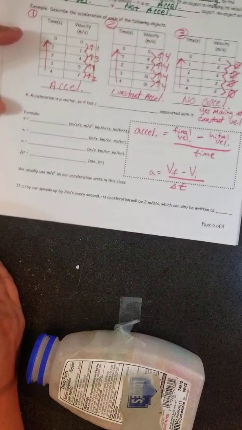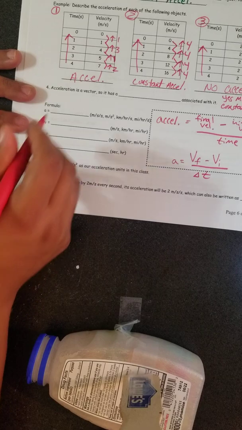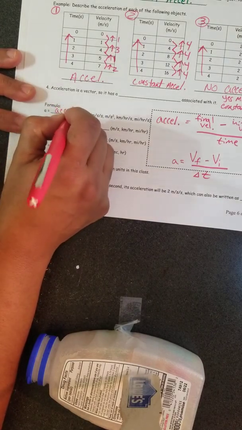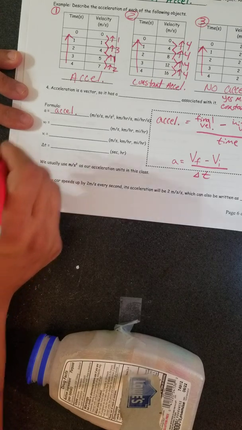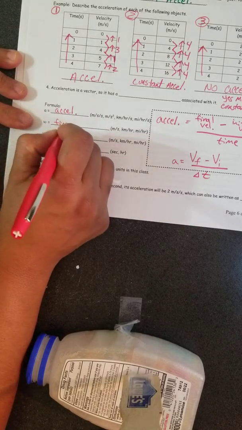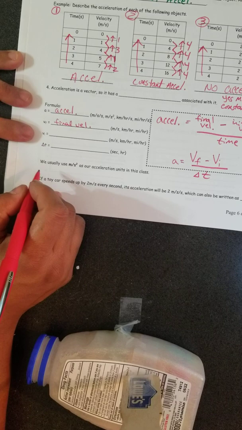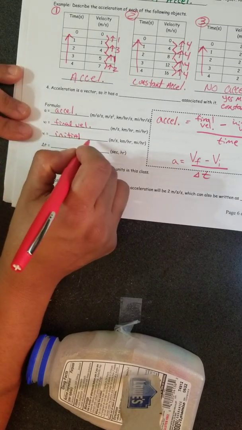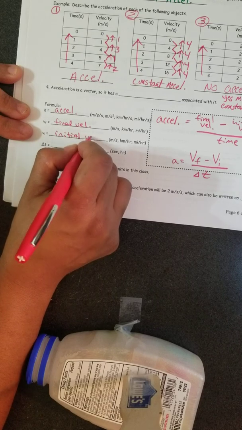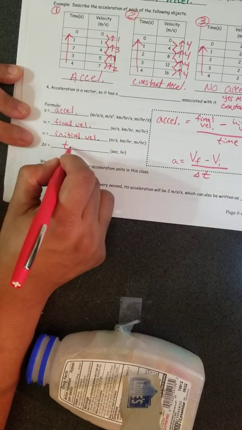Okay? The lowercase letter a is a symbol for acceleration. The V sub f is a final velocity. V sub i is initial velocity. And delta t stands for time.